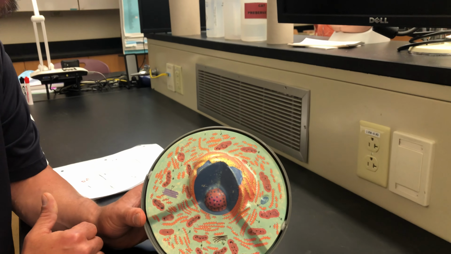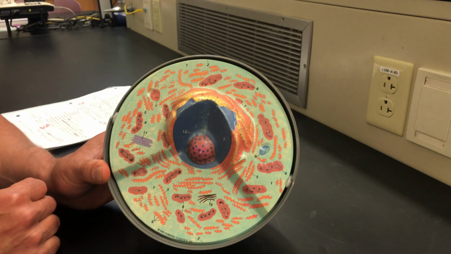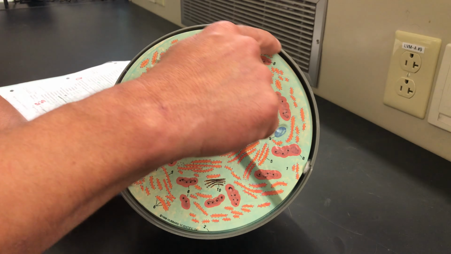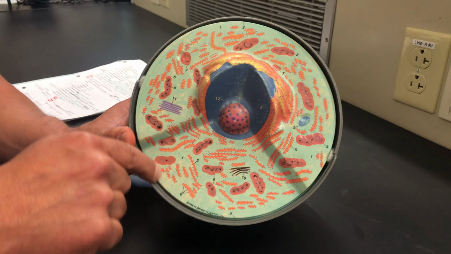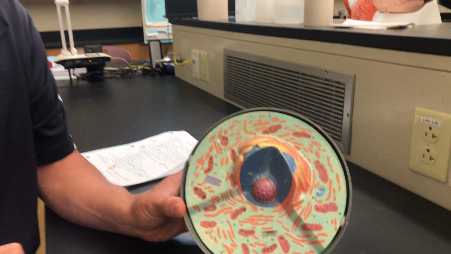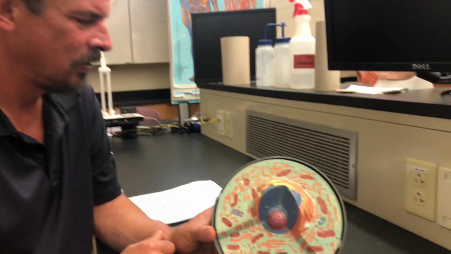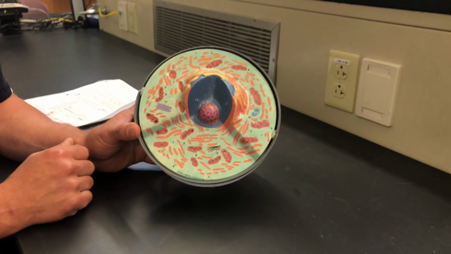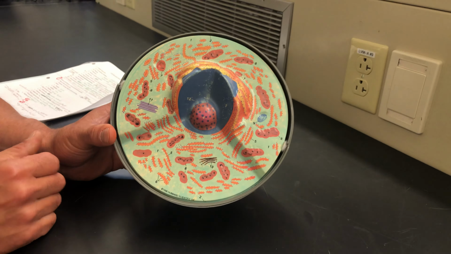So when we first start off, letter A, the cell or the plasma membrane, that's just going to be the outer border of the cell. And again, what does the cell membrane do? That separates the internal components of the cell versus the rest of the body. And that's all that function is. Now the next structure, as we come down, is the nucleus.